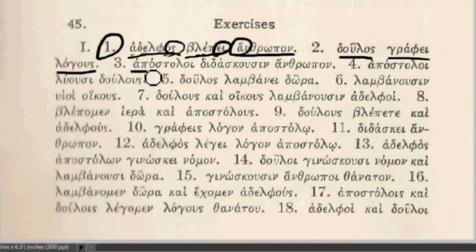And how about number 3? How about here, apostoloi, didaskusin, anthropon. So, hopefully that'll get you going.